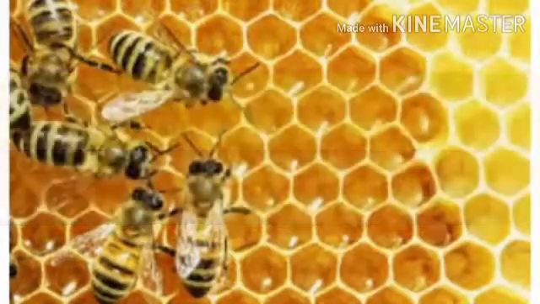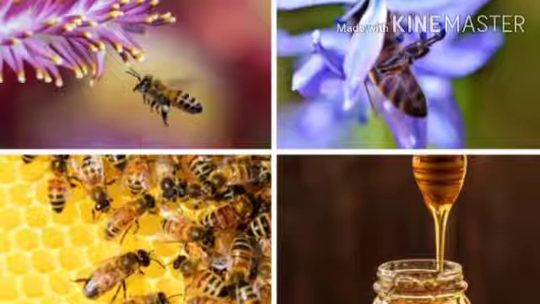Beekeeping. This occupation is undertaken to obtain honey and wax. Bees, in order to collect honey, hover around the plants that bear flowers. This promotes the process of pollination. As a result, the trees bear a large number of fruits and the crop yield increases. Beekeeping is an important occupation with respect to agriculture.